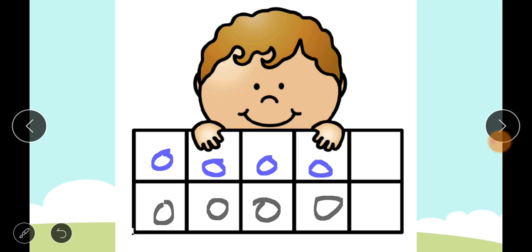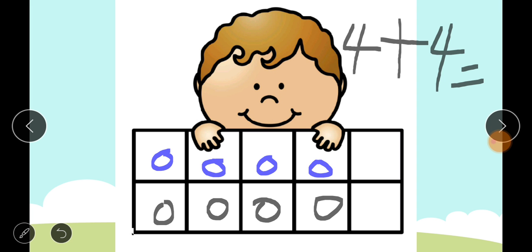Now, can you write the number sentence for this? Write the number sentence for what you see inside the 10 frame. Now this is quite easy. The blue color is how many? How many blue circles do we have there? We have 4 blue circles. Plus, how many black circles do we have? We have 4. So 4 plus 4 equals 8. Remember your double numbers. Good.